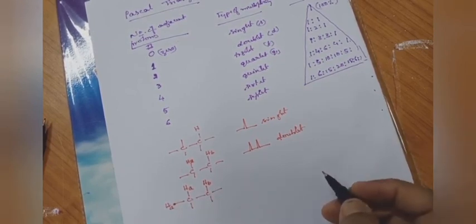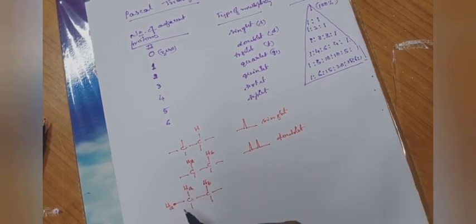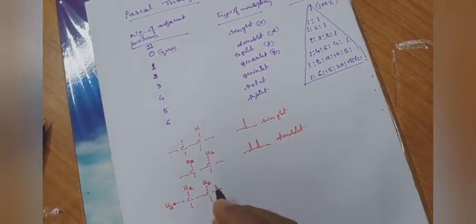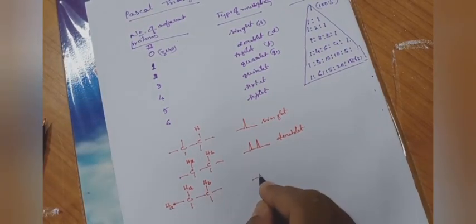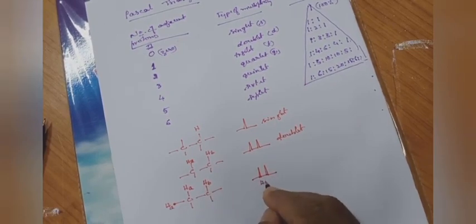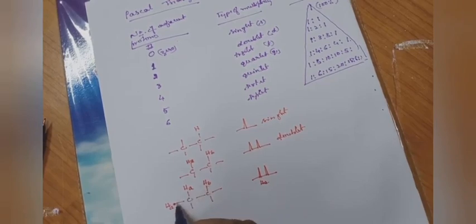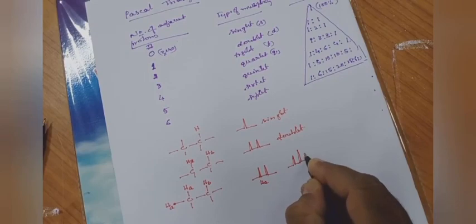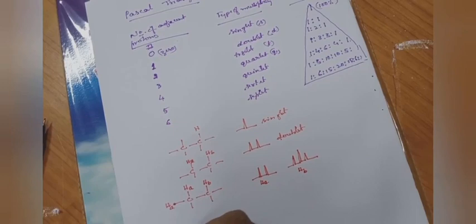If two protons are there, for HA one adjacent proton is there, so HA will exist as a doublet, and HB has two neighboring protons separated by 3 bonds, so it exists as a triplet.